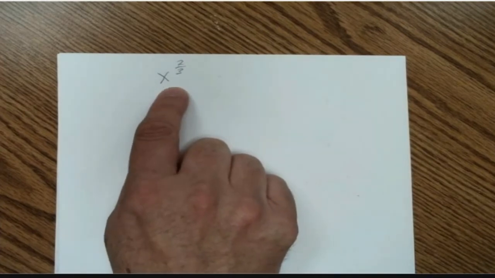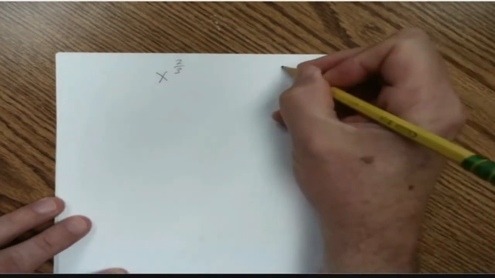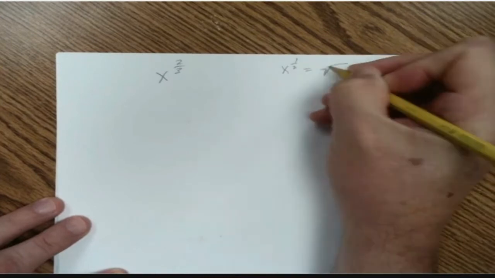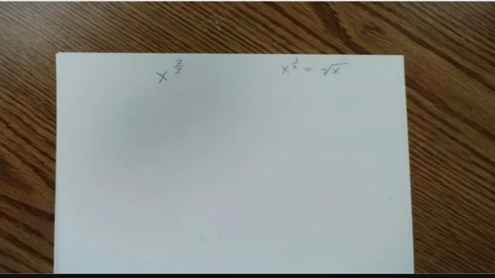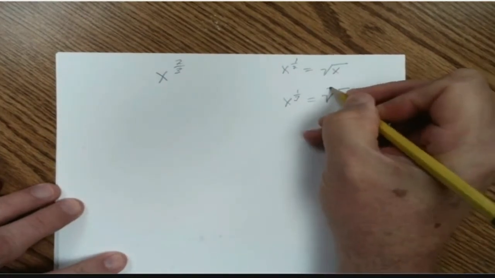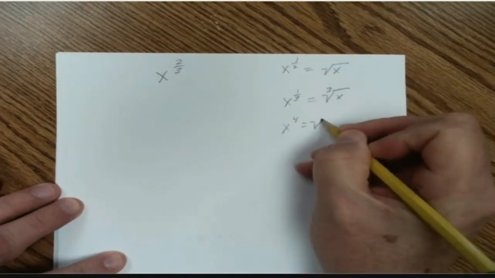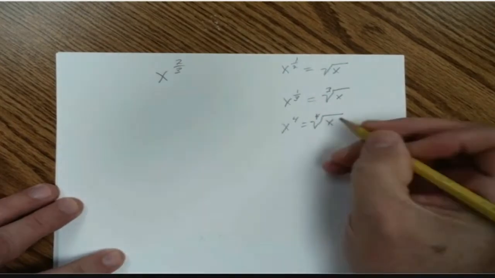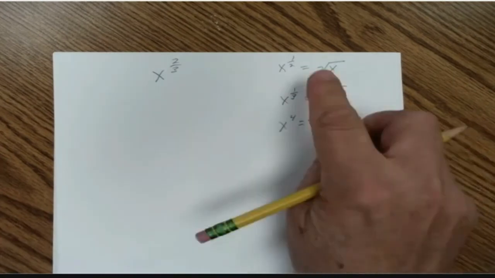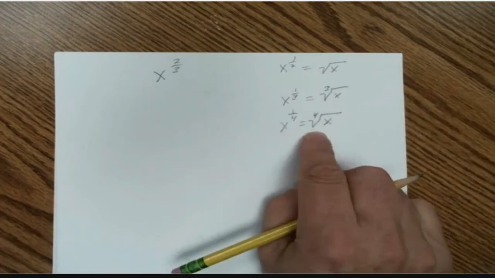And so with that, we have to understand how to convert that to a radical expression. A radical uses a square root. I'll tell you one of the rules. If we have x to the 1/2, that is the same as the square root of x. If we have x to the 1/3 power, that's the same thing as the 3rd root of x. If we have x to the 1/4 power, that's the same as the 4th root of x. Just some basics on how it works.